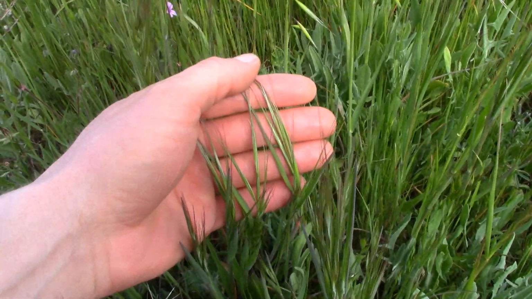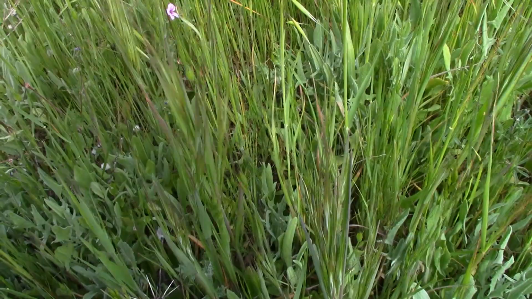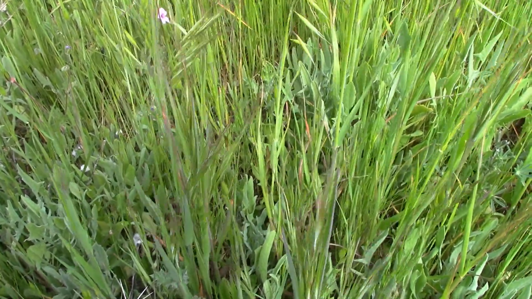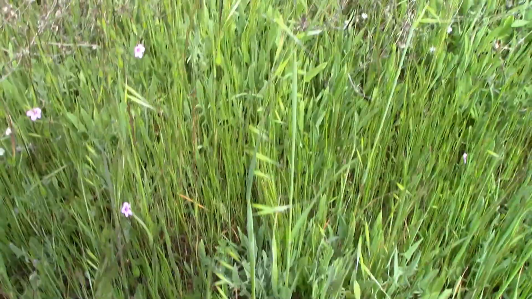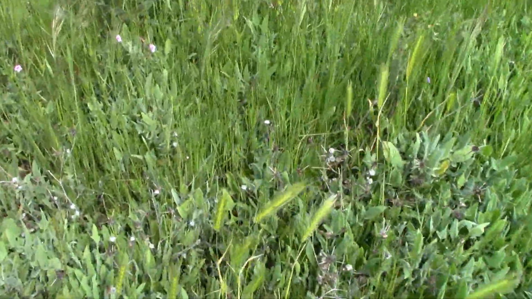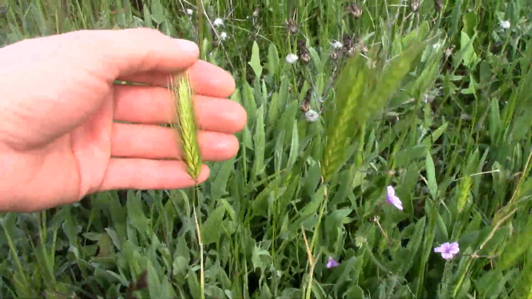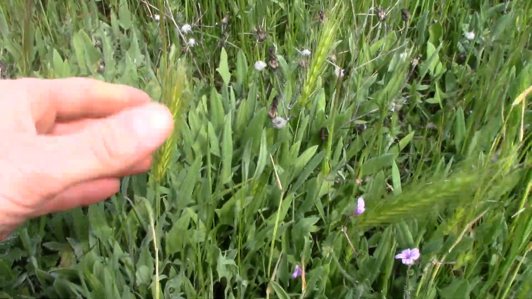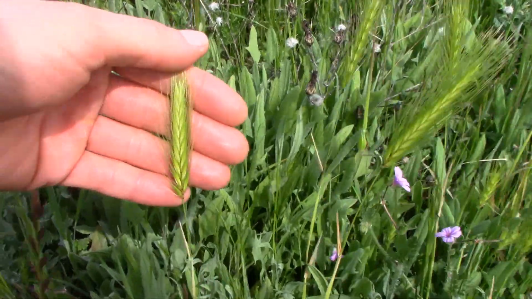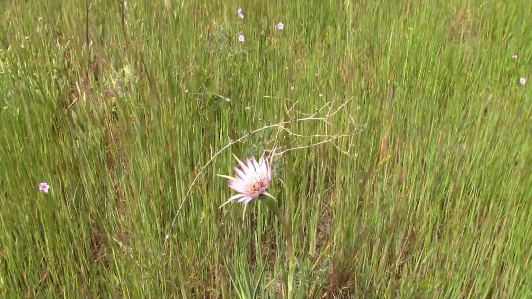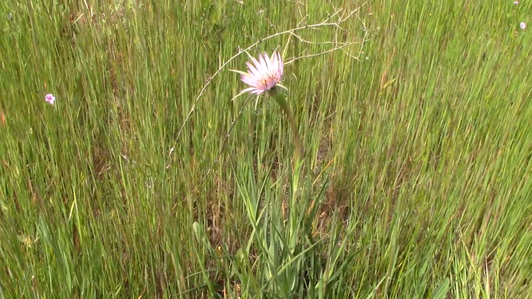This grass here of shorter stature is ripgut brome. That's the common name, and the genus is Bromus. It's also considered naturalized or highly invasive, whichever you prefer. This here is a non-native meadow barley. It's also considered naturalized. Put stickers in your shoe or up your dog's nose. And the genus name for that is Hordeum.